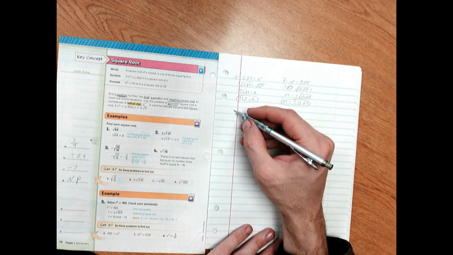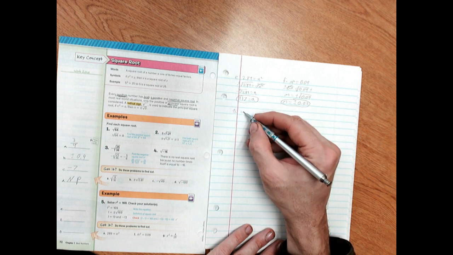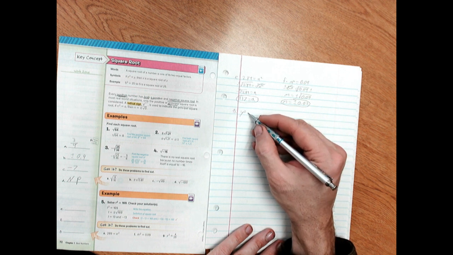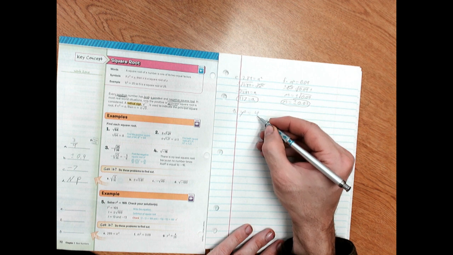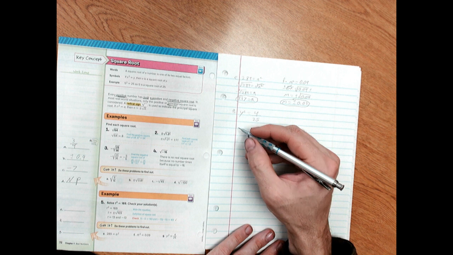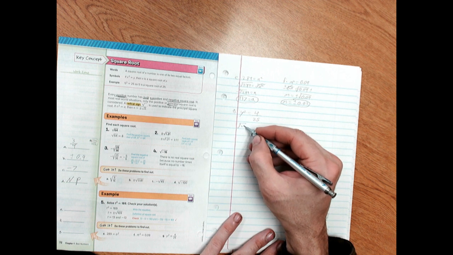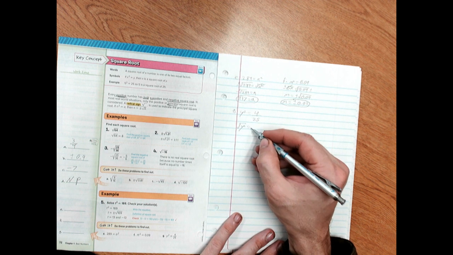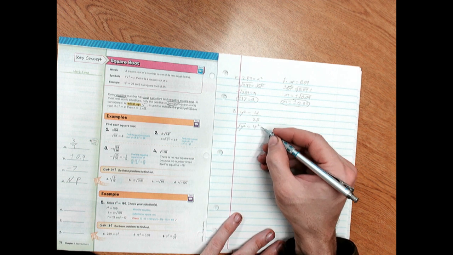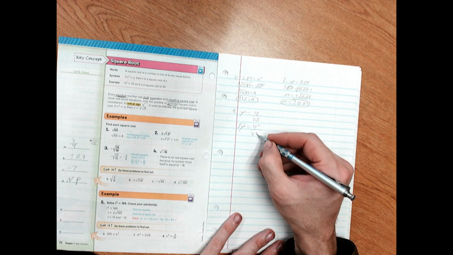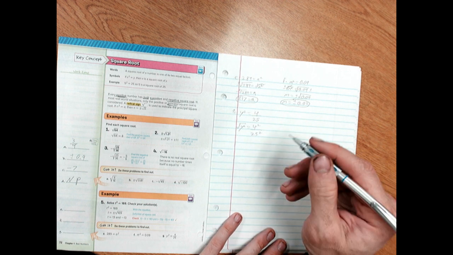And next, G. y squared equals 4 over 25. We can take the square root of that. y squared equals 4 squared over 25 squared.